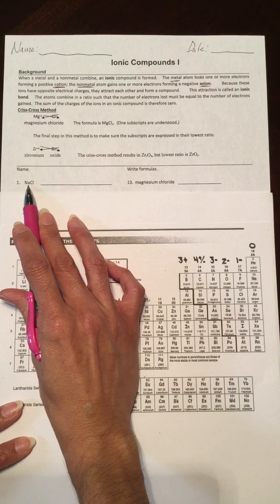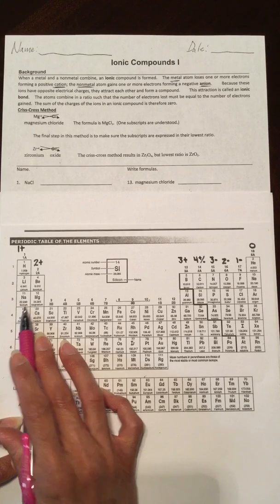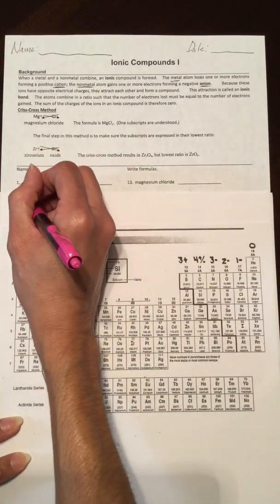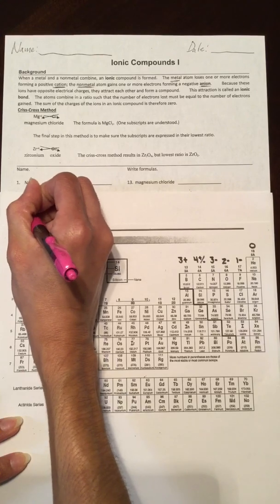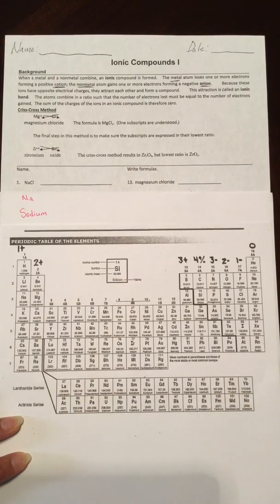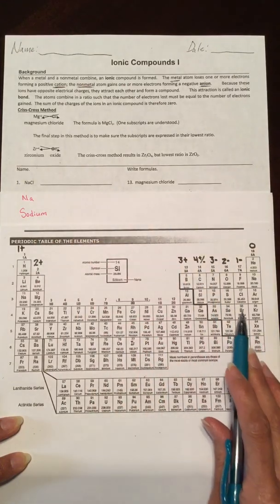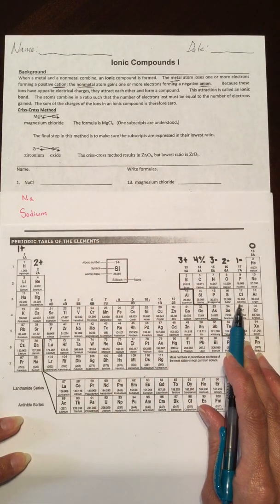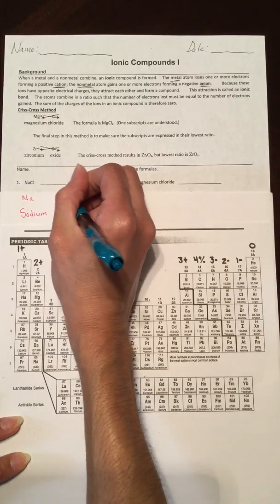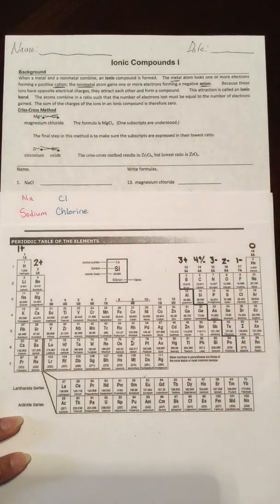So I'm going to look for Na in my periodic table, and if you notice right here, Na is sodium. I'm writing this on a separate sheet of paper. You probably won't need to do this, but I want you to see what I'm saying. The next thing we're going to do is look for our nonmetal, which in this case is Cl, and Cl on our periodic table is chlorine. Now the first thing that you always write down is the metal itself. Don't have to change anything, just write it as is.